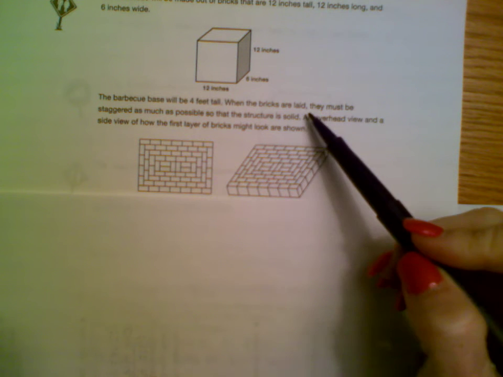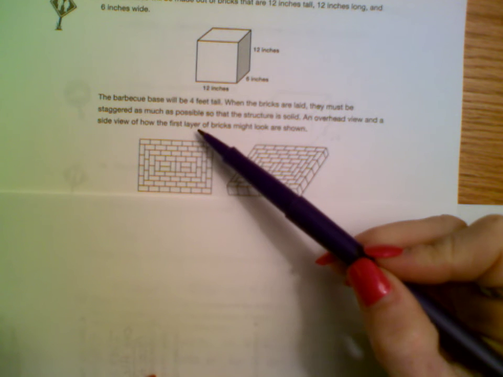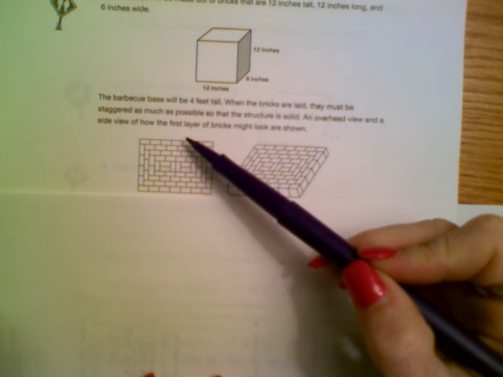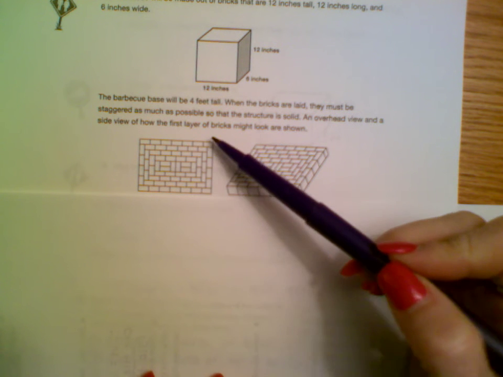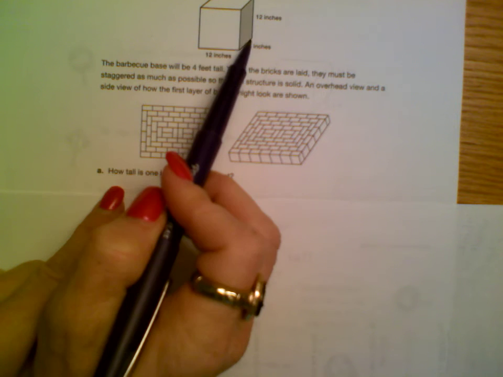So the barbecue is made out of bricks that are 12 inches tall, 12 inches long, and 6 inches wide. So they give us a little diagram of what that's going to look like. The barbecue base will be 4 feet tall. When the bricks are laid, they must be staggered as much as possible so that the structure is solid. An overhead view and a side view of how the first layer of bricks might look are shown. Okay, so how tall is one layer of bricks? Well, I could see that the height of my brick up here is 12 inches or 1 foot.